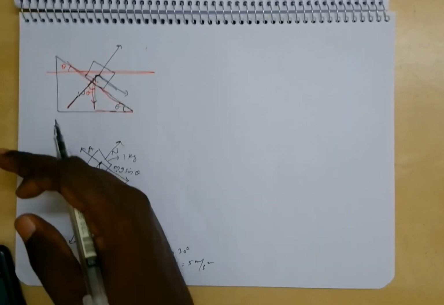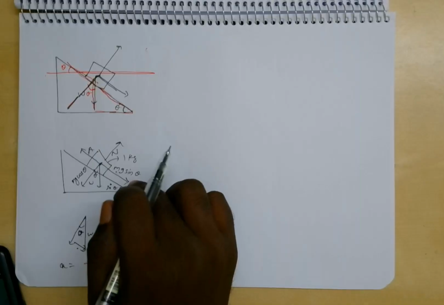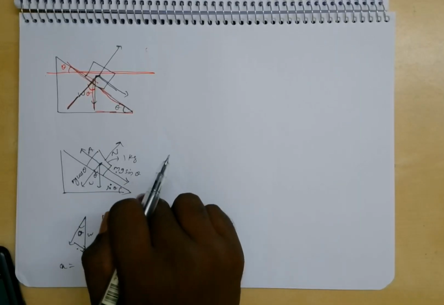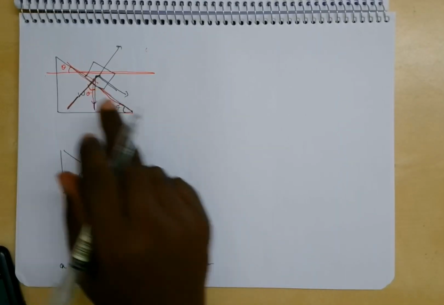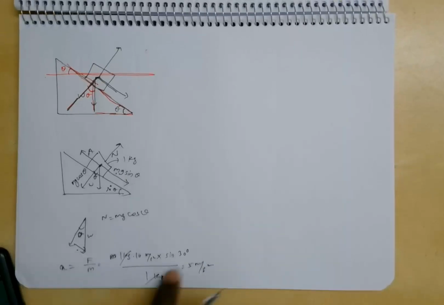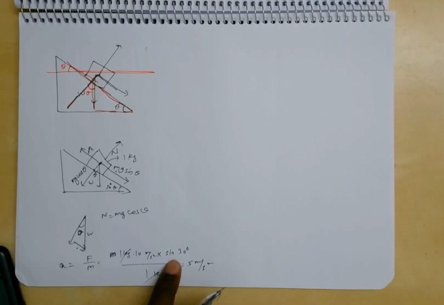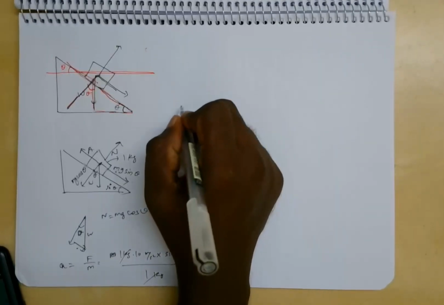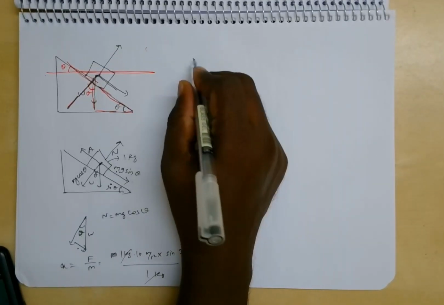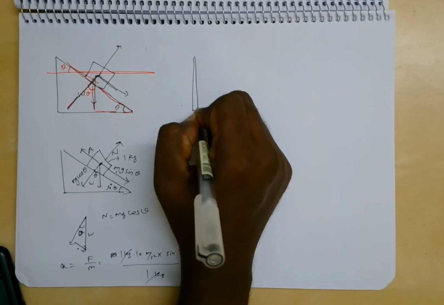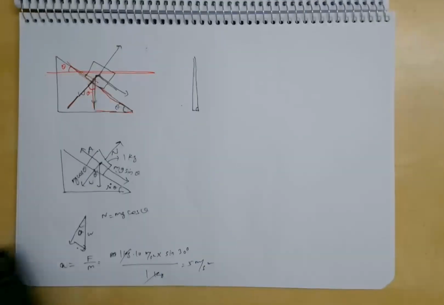So as the angle increases, sin theta, sin 0 is 0, sin 90 is maximum, right? So put sin 90 degrees here. Then what will you get? 10. Sin 90 is 1.